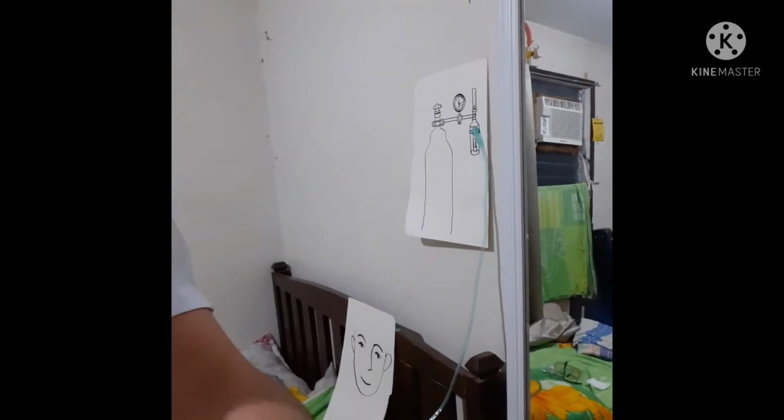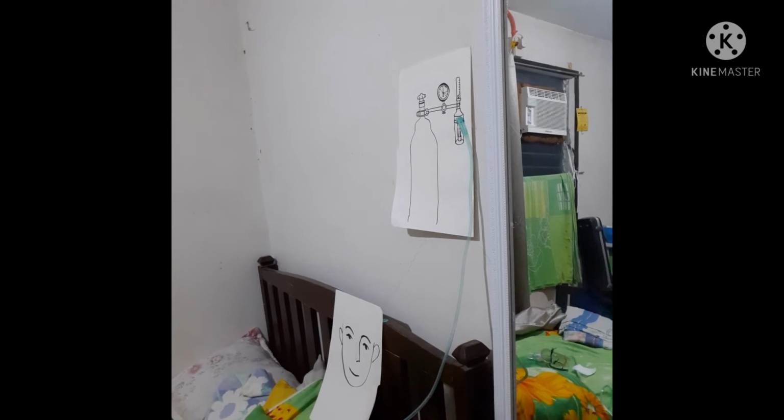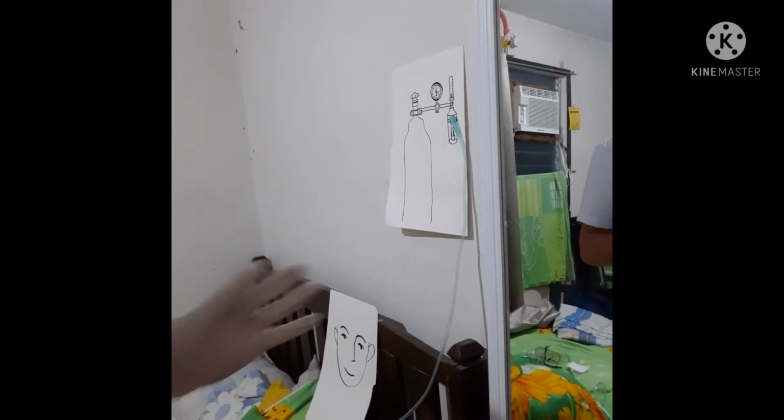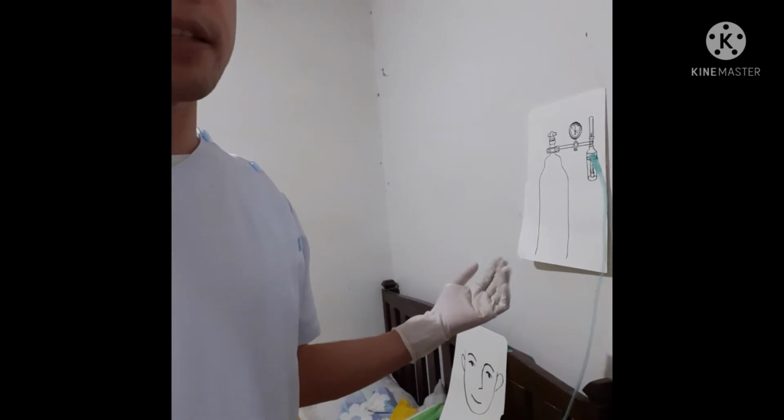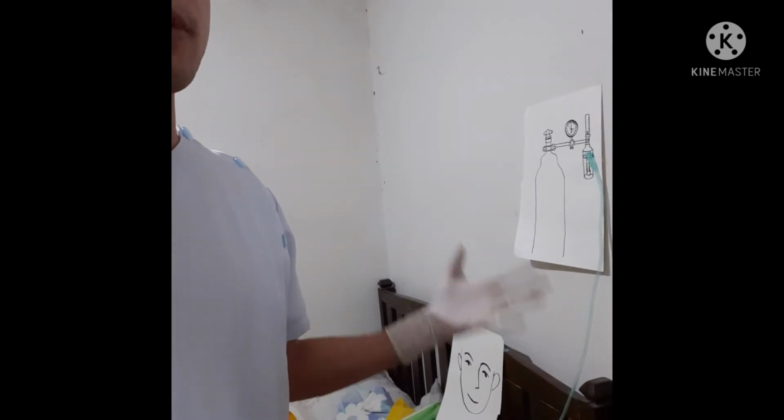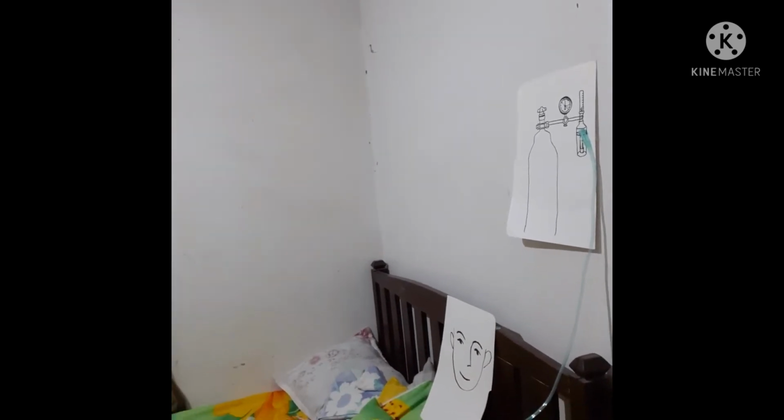Okay, so the next step that we are going to do is to administer, or to connect, the nasal cannula to the oxygen tank. Remember that we need to secure the place to make sure that safety precautions are met, and because the oxygen tank is a fire risk, it may cause fire sparks, so you need to put no smoking signs in the room.